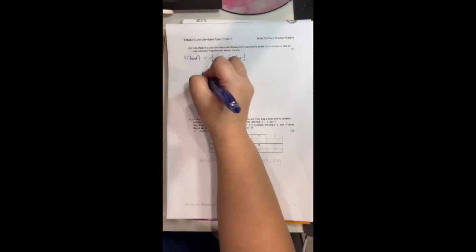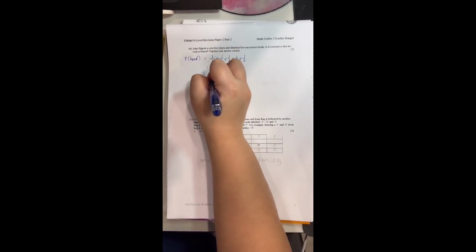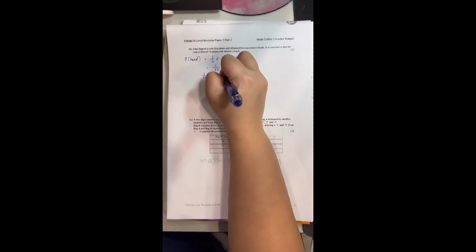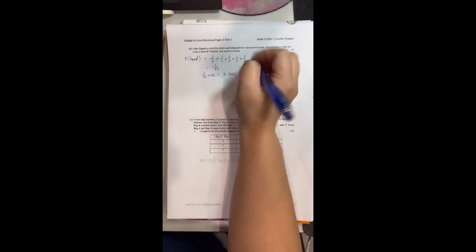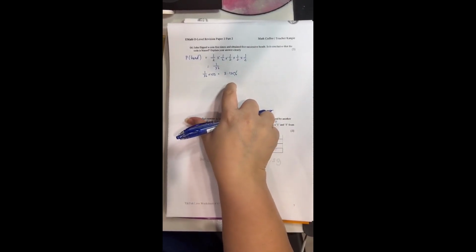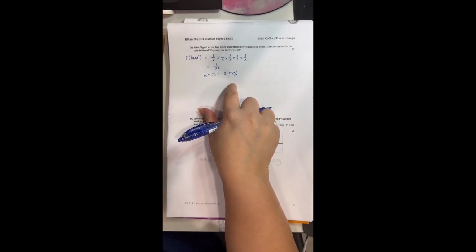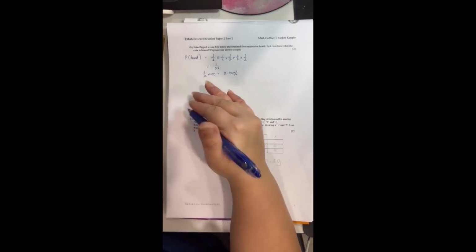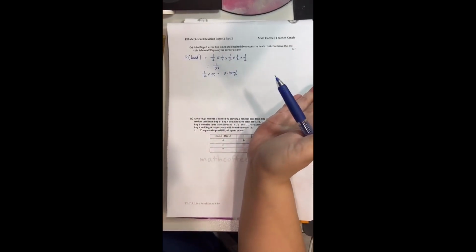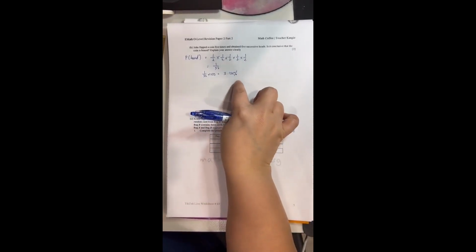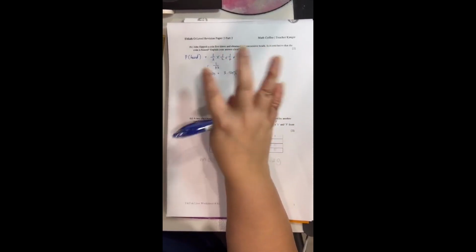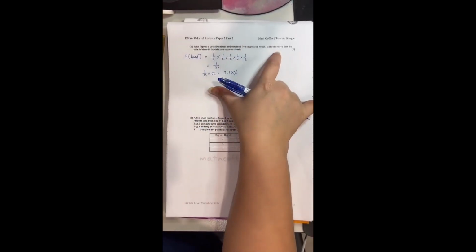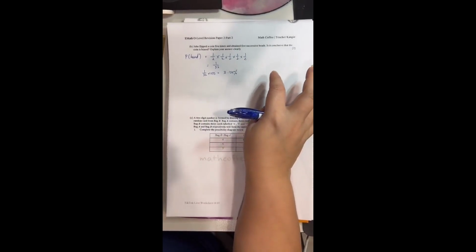And 1 out of 32, if you change it to percentage, is 3.125%. So in other words, there is a probability of 3.125% that I will throw 5 consecutive heads. So this 3.125% is not small enough for me to conclude that the coin is biased.